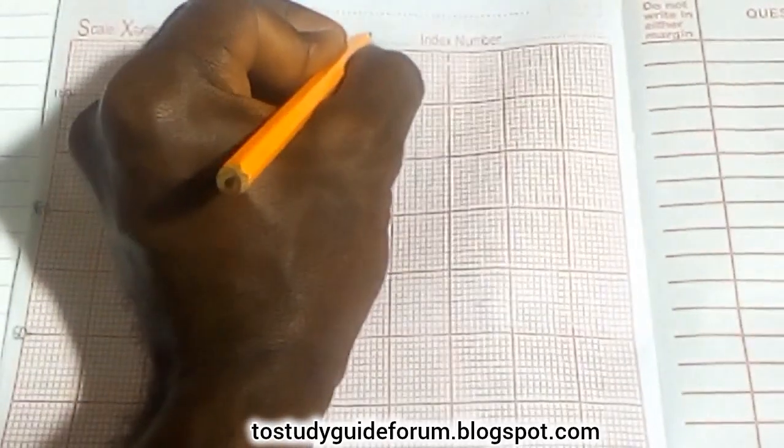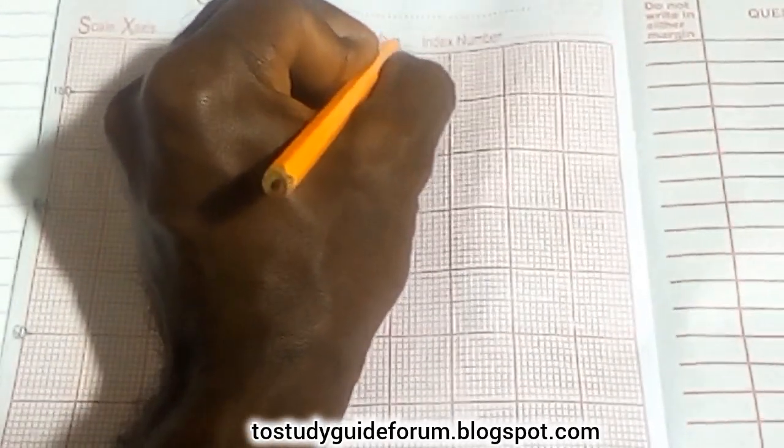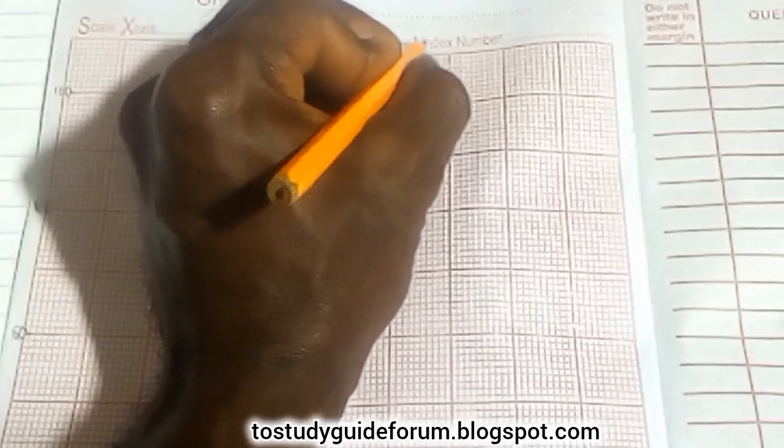So in the y-axis, what we have is 2 cm to 10 units.